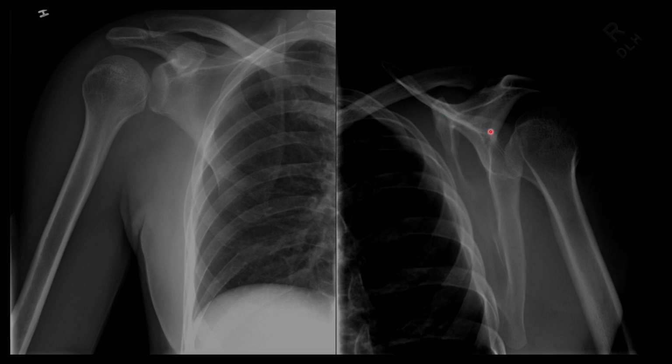And as we talked about, the Y consists of the body of the scapula, the acromion, and the coracoid, and the head of the humerus should be nicely centered in the middle. In this case, it's going more this way, which is a posterior dislocation. So this is really easy to tell from a Y view, although it might be a little tricky to tell from an AP view.